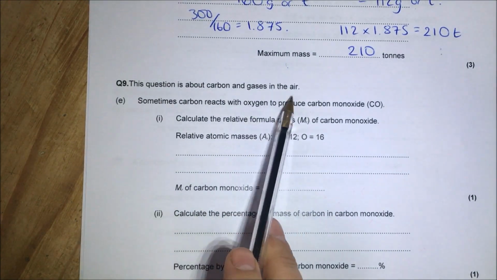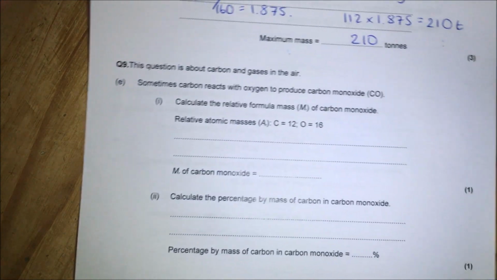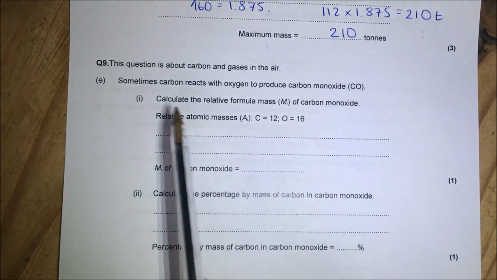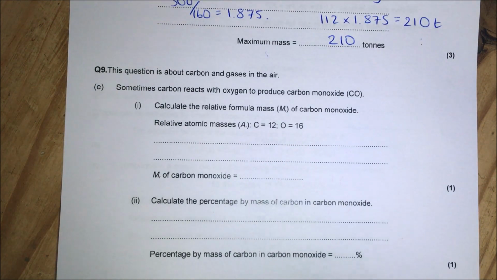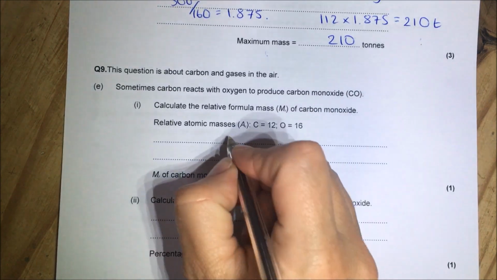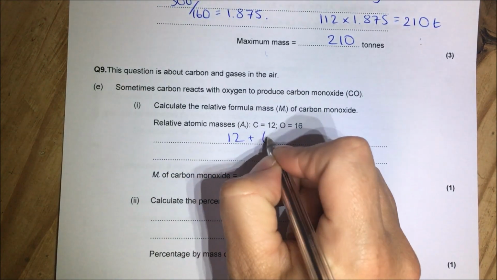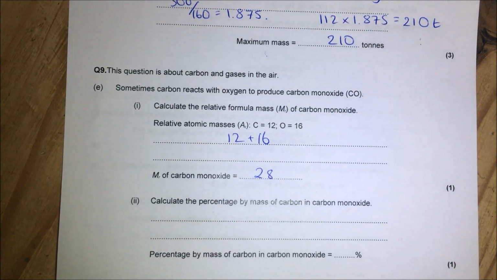This question is about carbon and gases in the air. Sometimes carbon reacts with oxygen to produce carbon monoxide, or CO. Calculate the relative formula mass of carbon monoxide. So this is just adding them together to find the formula mass. So carbon monoxide is just C and O, so that's 12 and 16, which gives us 28. Okay, nice easy one there to carry on with.